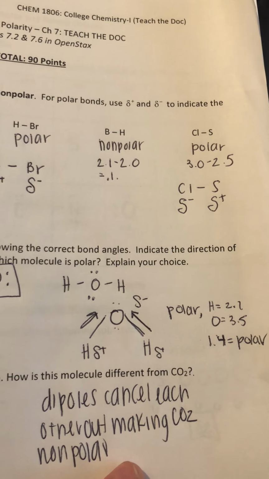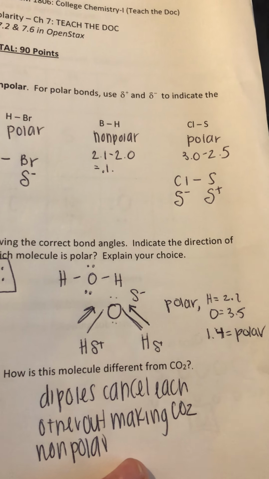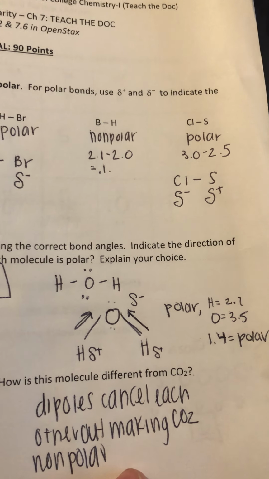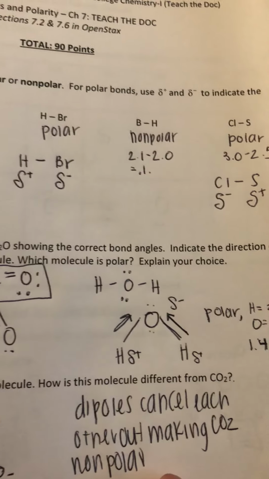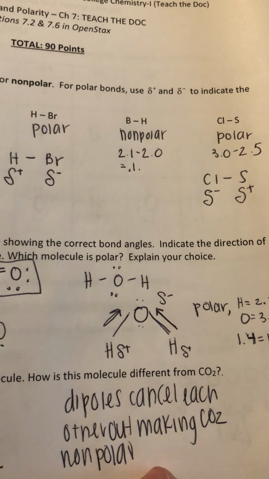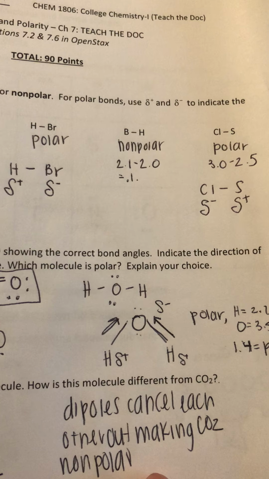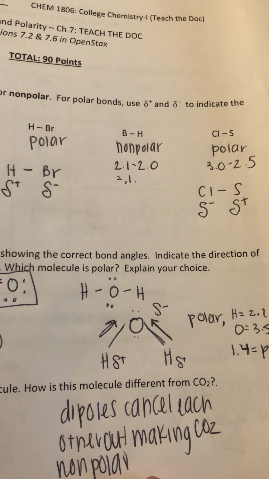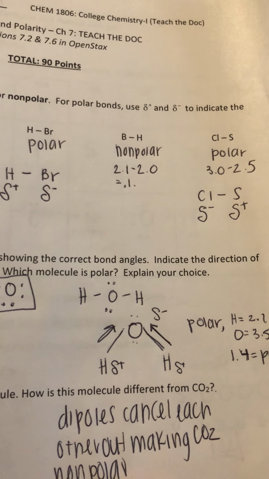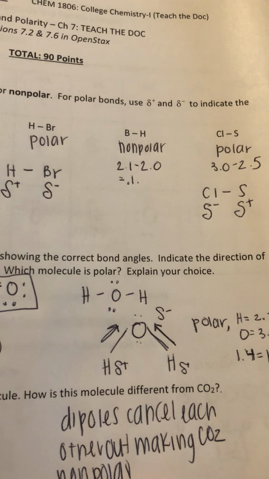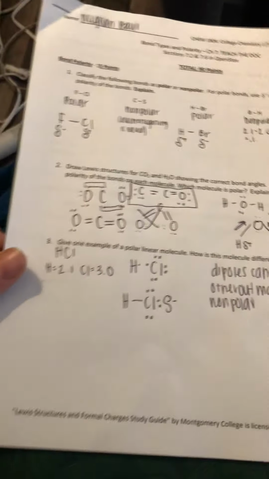The oxygen carries electronegativity of 3.5. The hydrogen is 2.1. The difference is 1.4, which makes it polar. The polar charge is going up to the oxygen because it's the more electronegative one. So that carries the partial negative charge up there with the oxygen, and then the hydrogens are the partial positive.